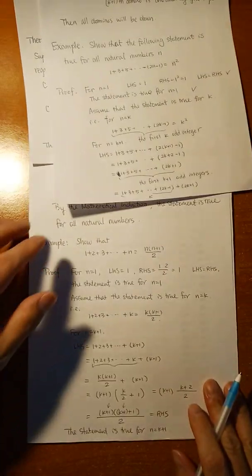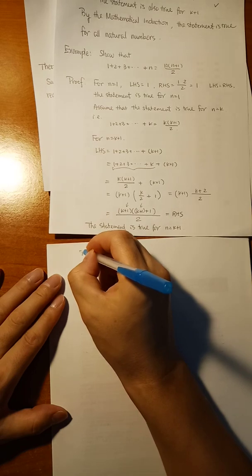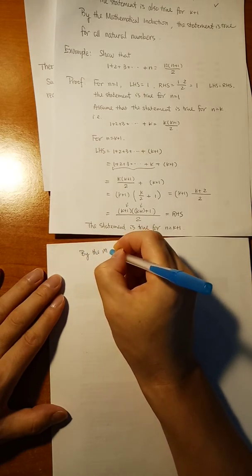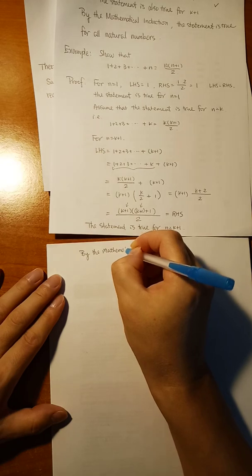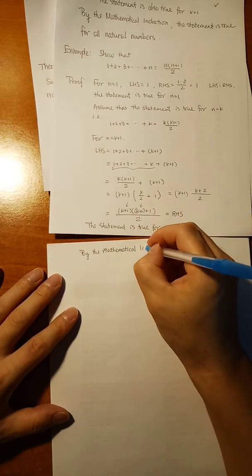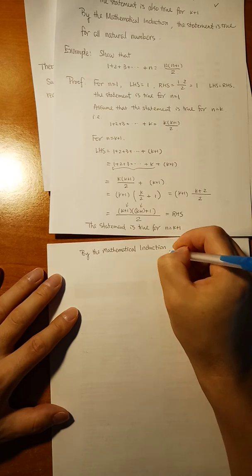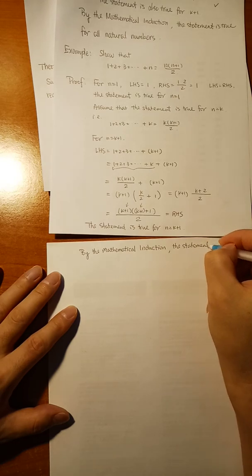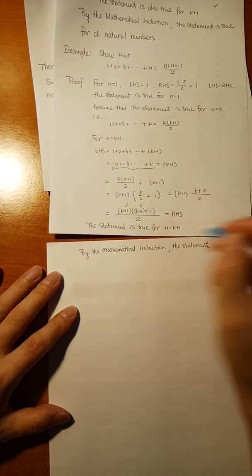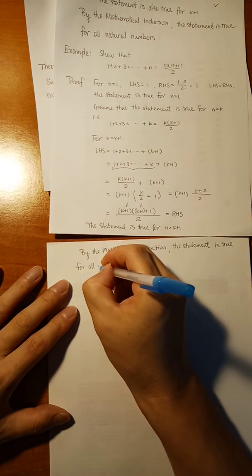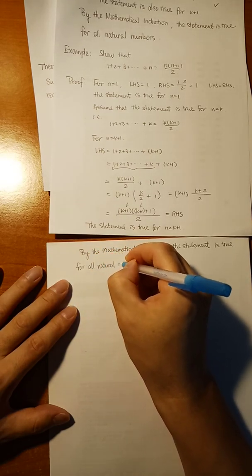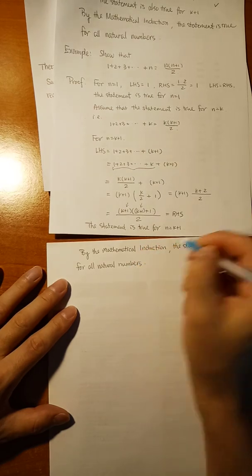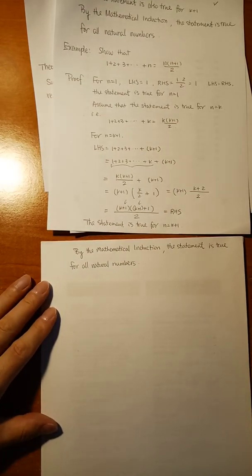Okay, then you are going to say that by mathematical induction, the statement is true for all natural numbers.